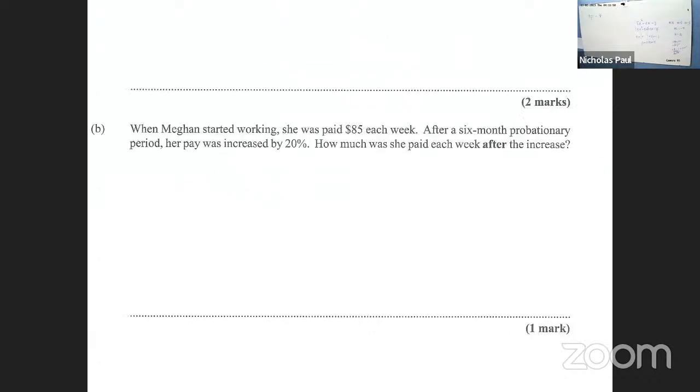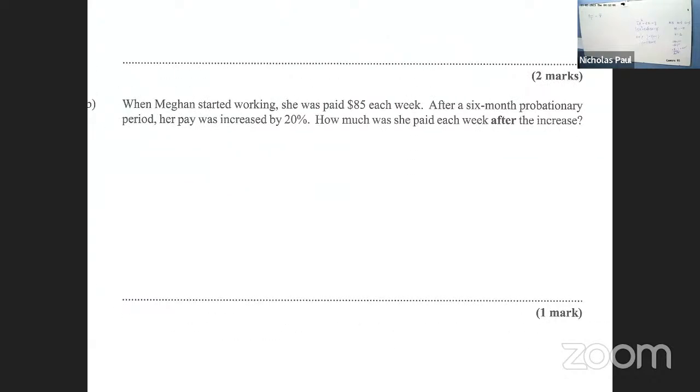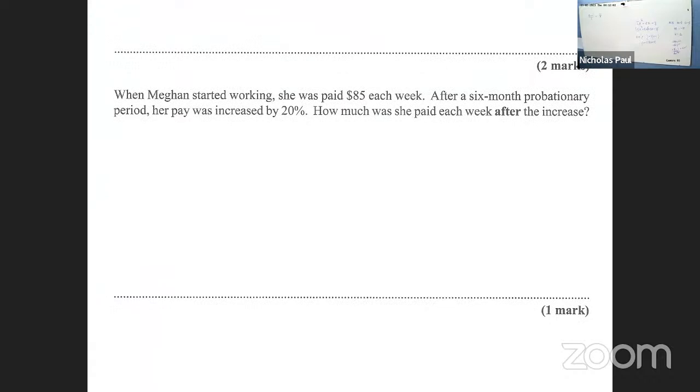Right, next one. Take a little read there. Megan started to work. Come closer, I can see. Megan started working. She was paid 85 a week. After a 6-month probation, she got a 20% increase. How much was she paid after the increase each week?